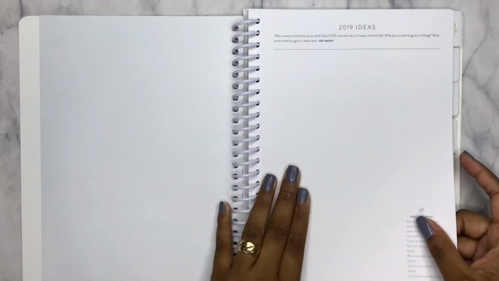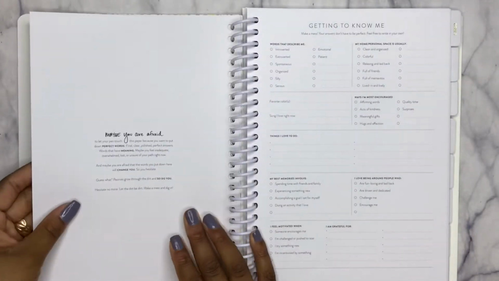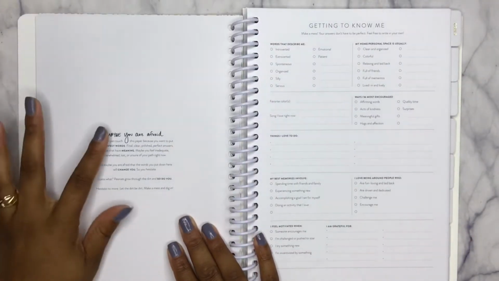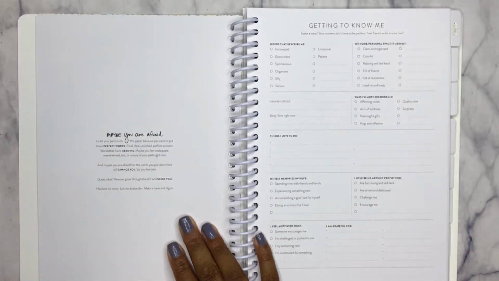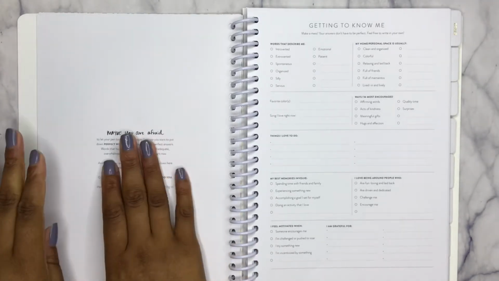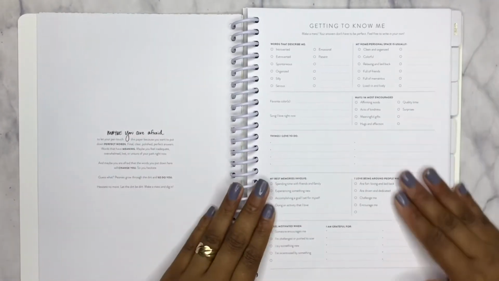And here says 2019 ideas. And then they just have this little, I guess, encouraging thing over here. It says maybe you're afraid to let your pen touch the paper because you want to put down perfect words. And this kind of just gives you some encouragement. I like that. This says get to know me.